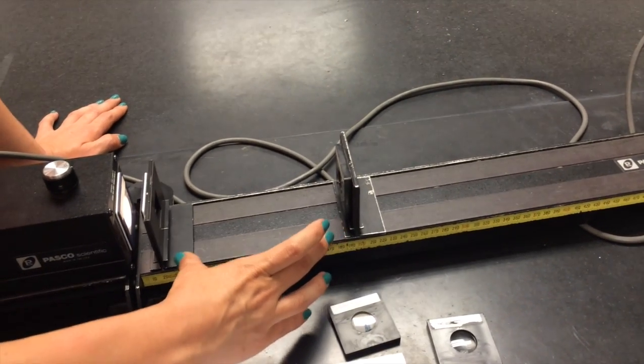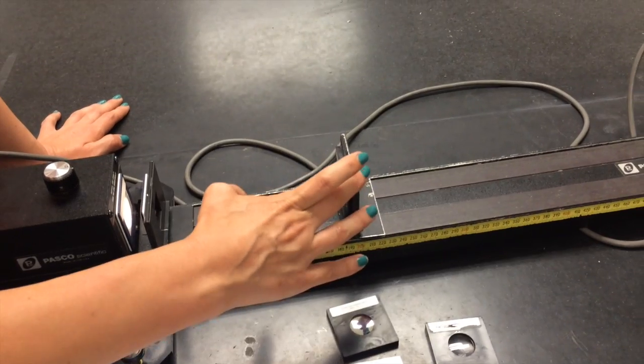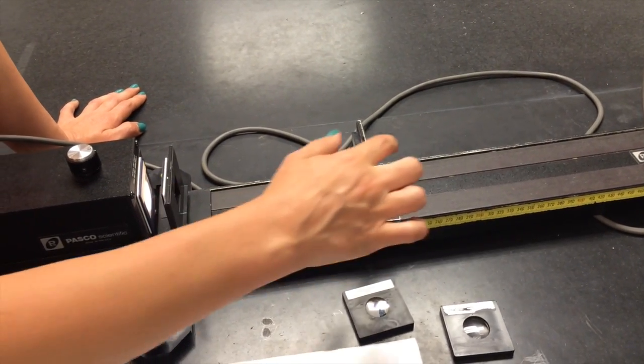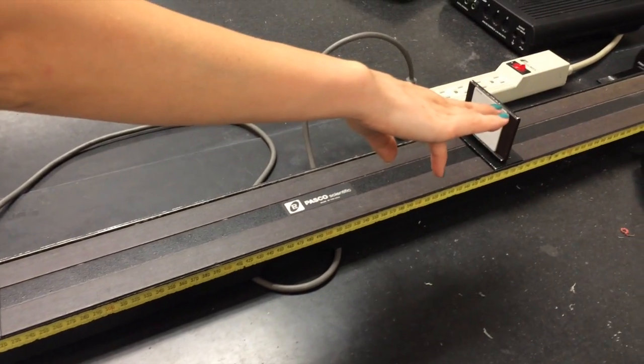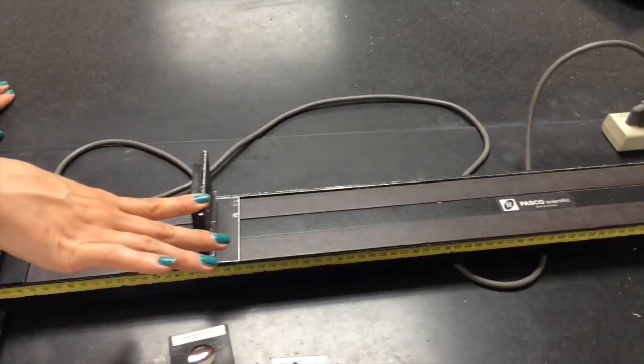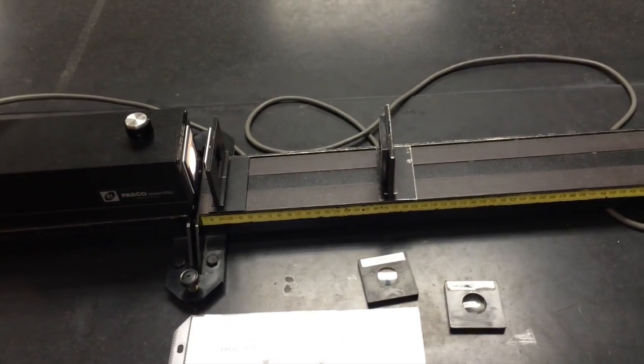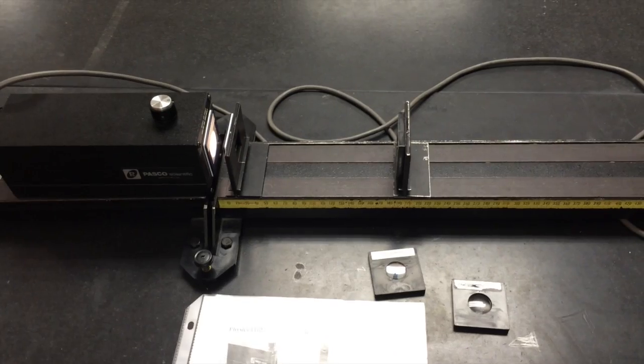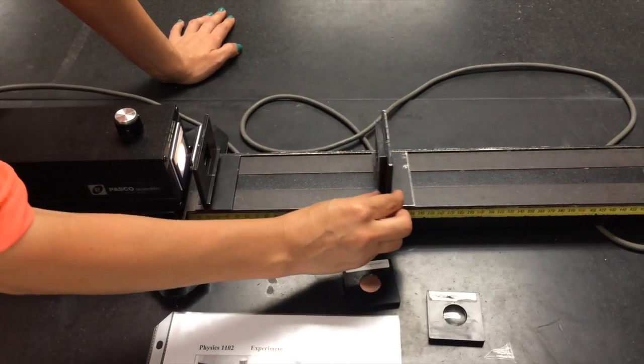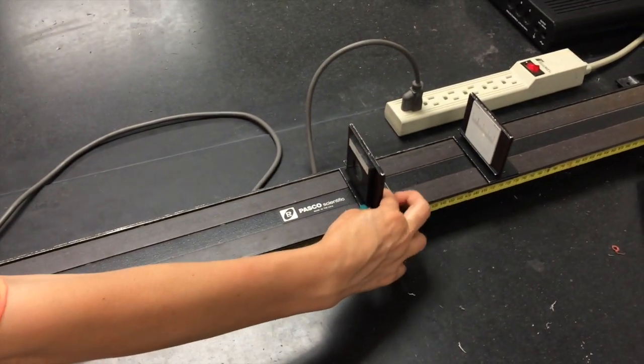This is O, the object distance from the lens to the object, and the image distance is the distance from the screen to the lens. And then you're going to use the thin lens equation and calculate the focal length of this lens. And then same for the reduced image.